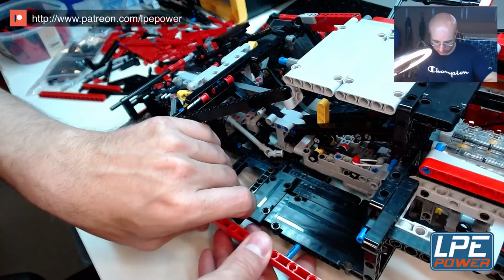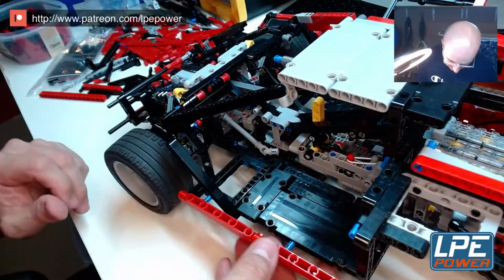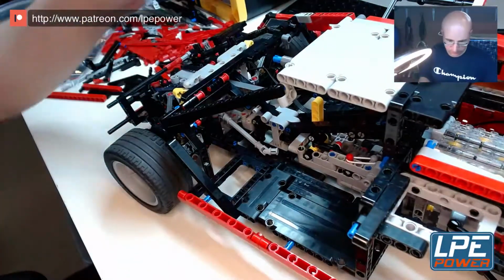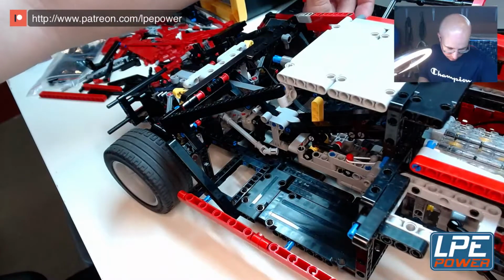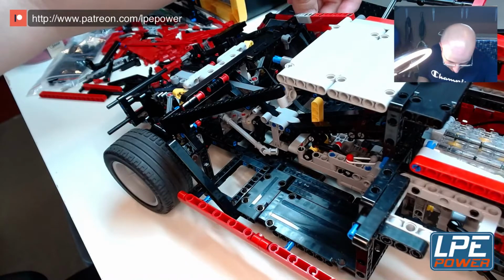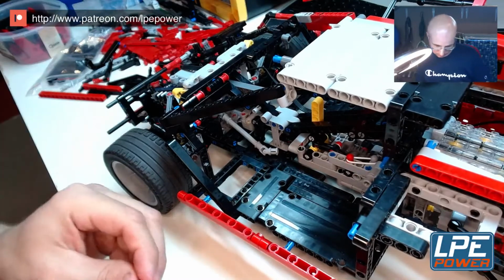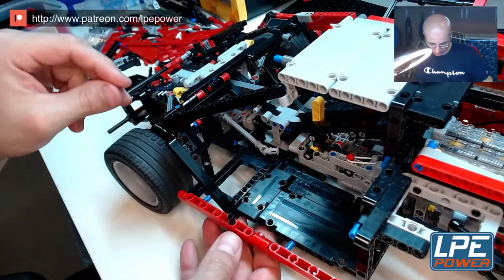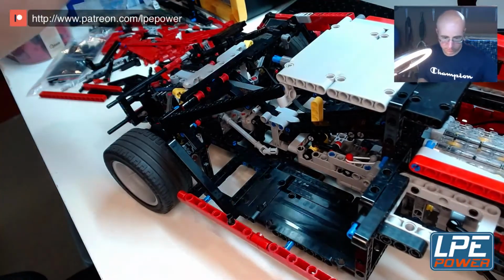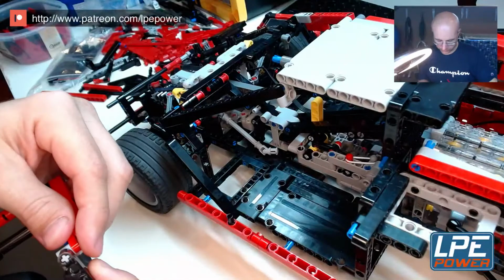Okay, like this. This is the rocker panel on this side, and it needs to be there. Okay. Now I need to reverse this.